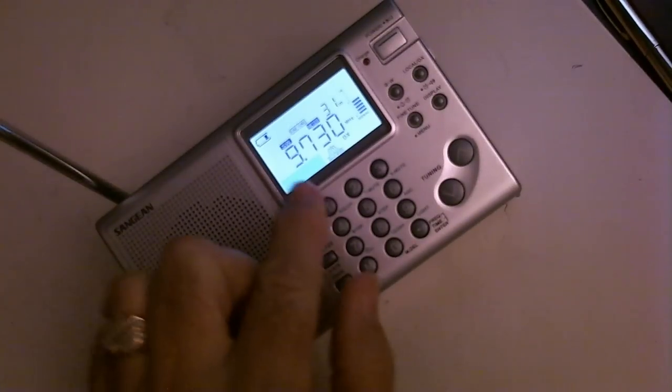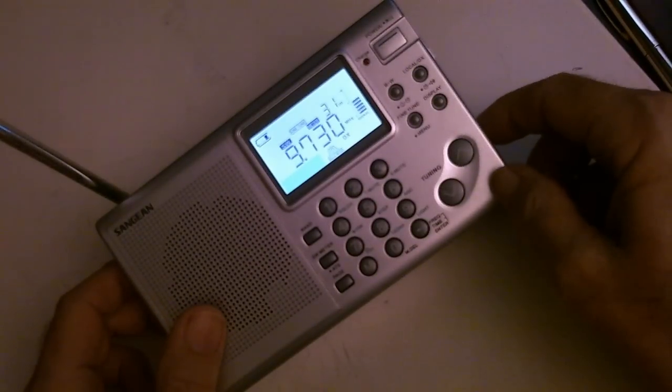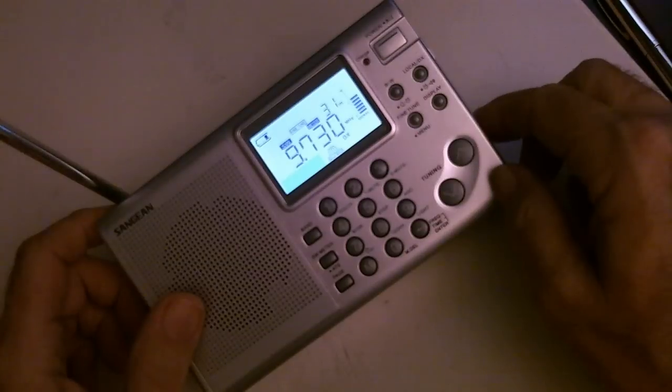What would I say the frequency is? 9730. I'm trying to see if I can see it on the map. 42 degrees. Oh yeah, so that is over there on the other side of the world, in Romania. That's coming in pretty good. Let me shut up for a second. That's coming in pretty good.